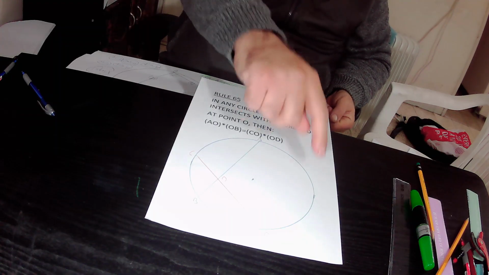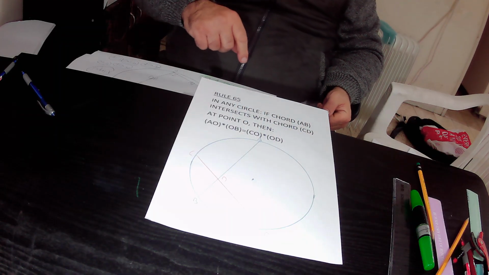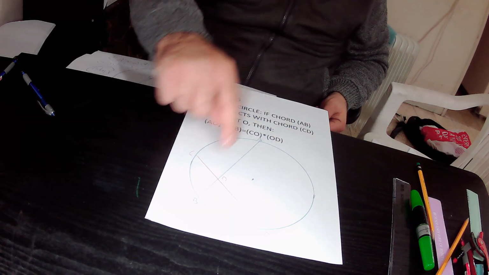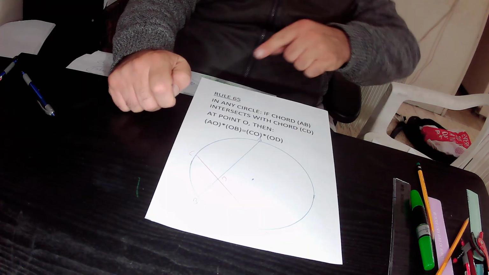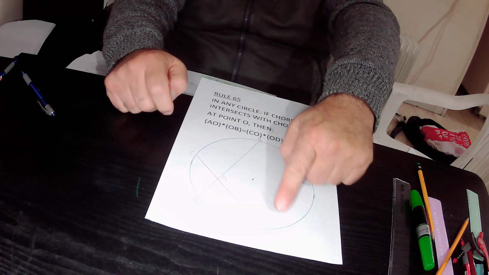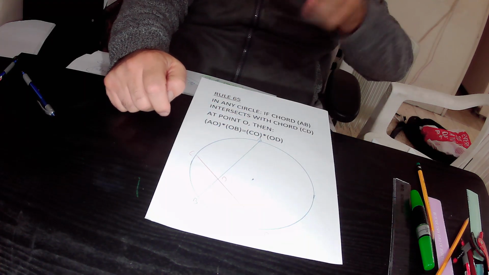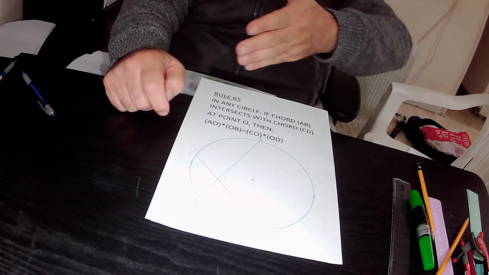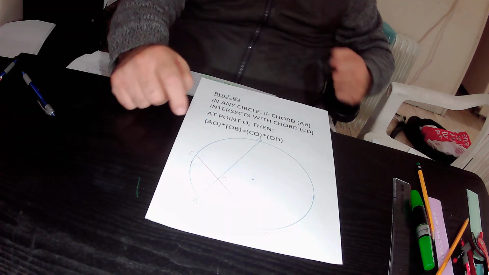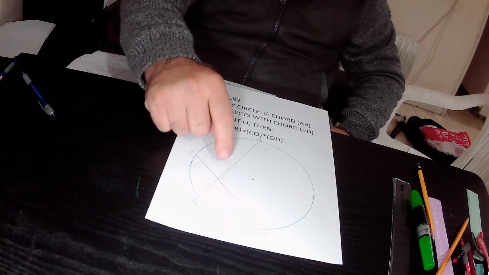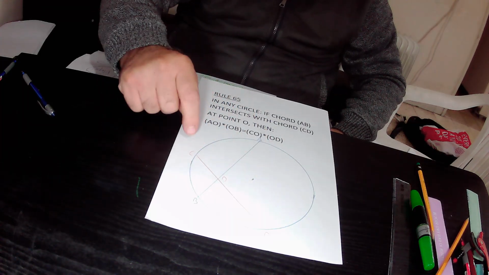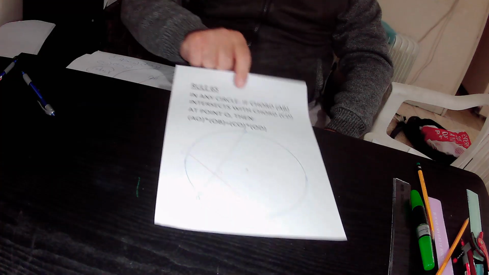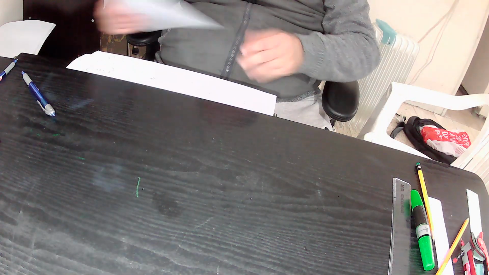In the drawing you have a circle. This is chord AB that intersects with chord CD at point O. So whenever you have two chords that intersect with each other inside the circle, the following equation is true: AO times OB equals CO times OD. So we can actually implement rule 65 in our drawing.